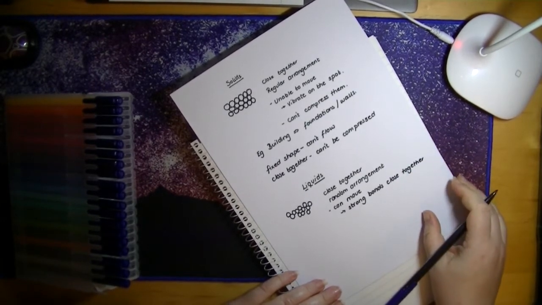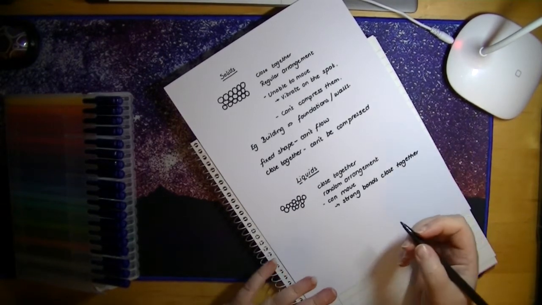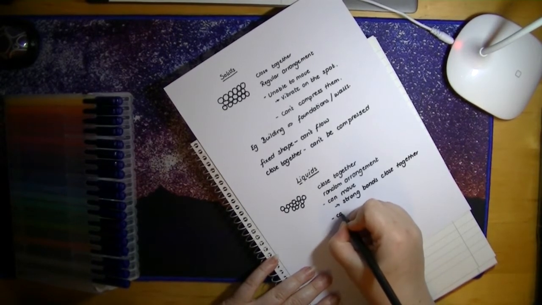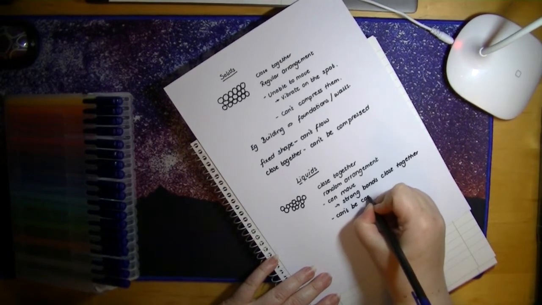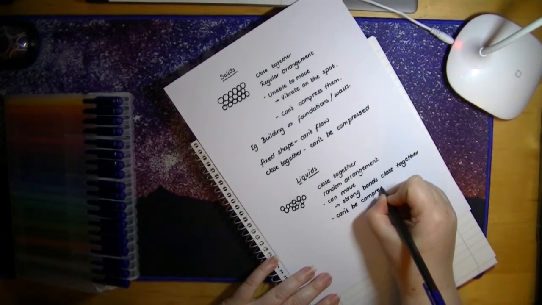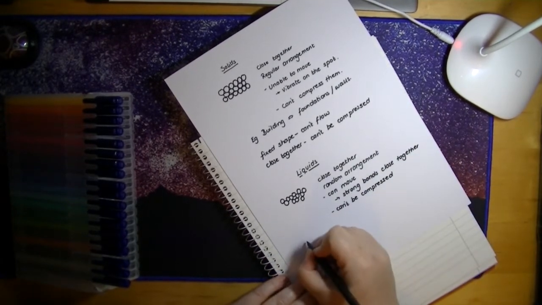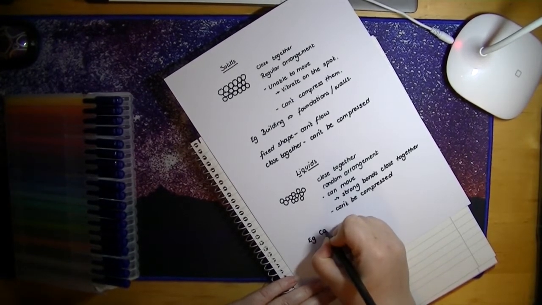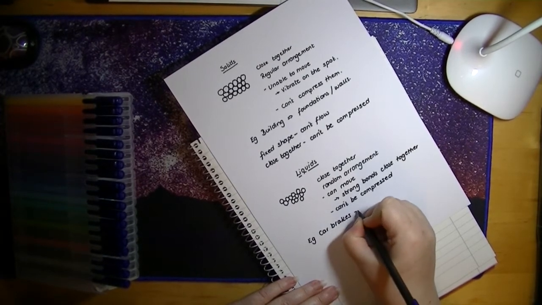So they're similar but different. In terms of our properties, if they're close together, we also can't compress them. Again, it's important in their properties. Where do we use them? Well, we can use them in, for example, car brakes. And it's that lack of compressibility that's really important there.